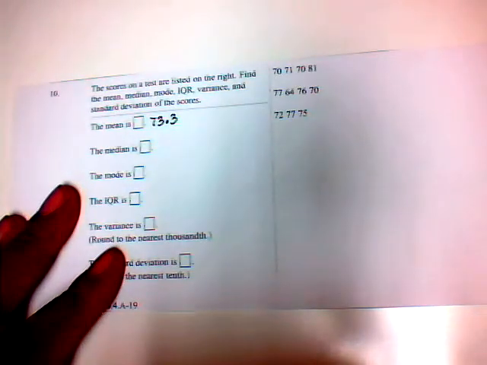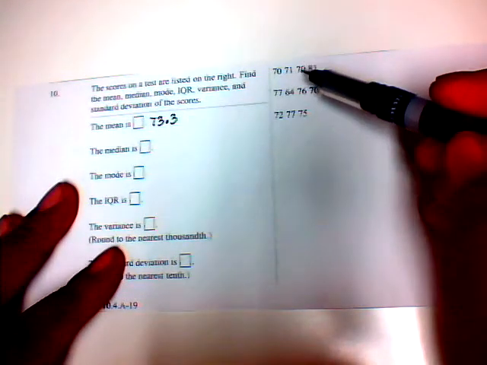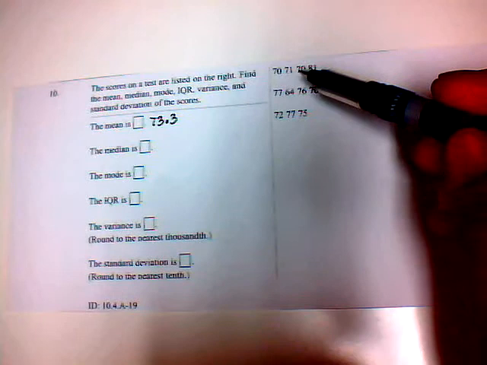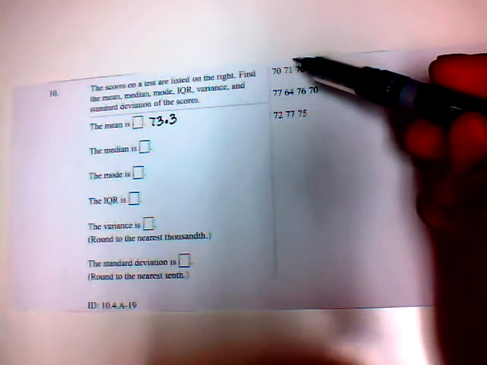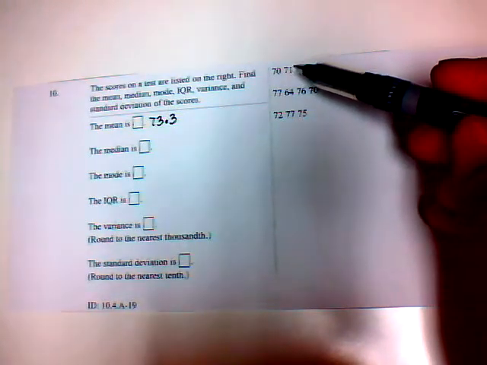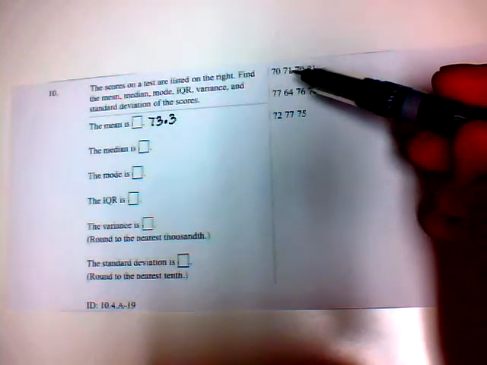Now we don't know what the mode is. We'll just have to look at this set of data values to find out which one occurs the most frequently. In this case, the mode, I'm thinking, is going to be 70 and 77.